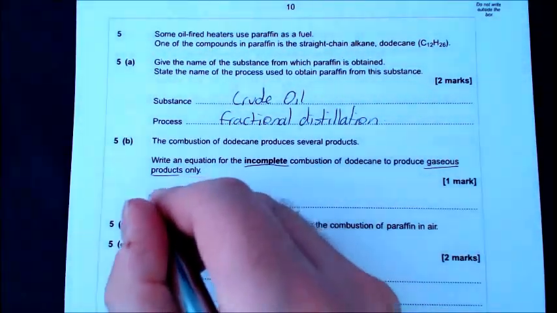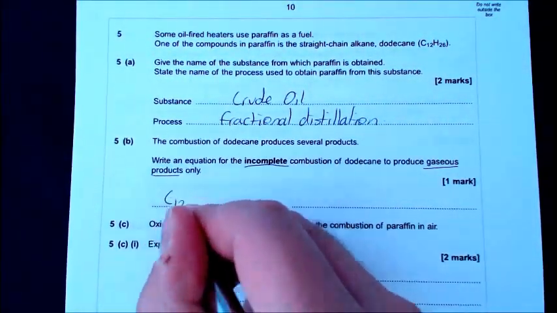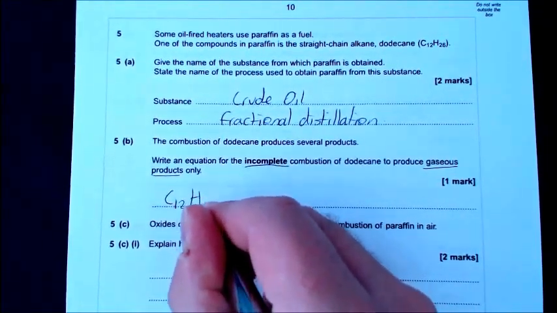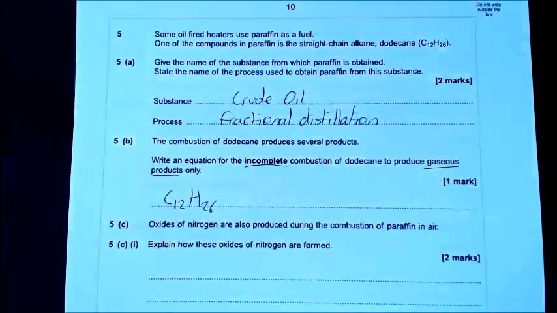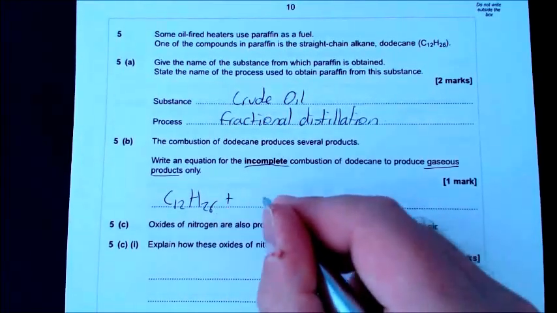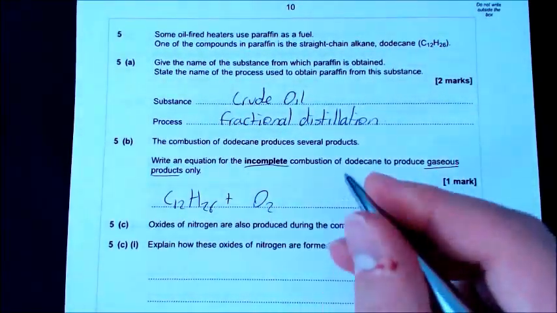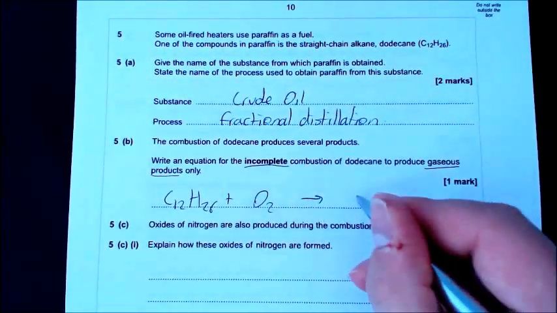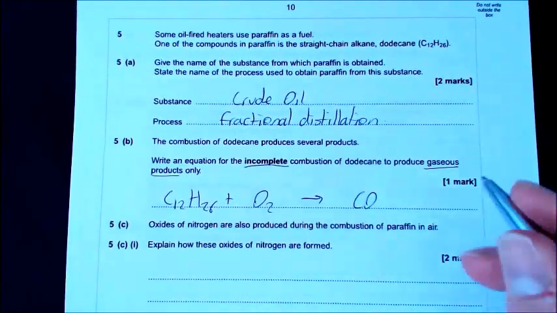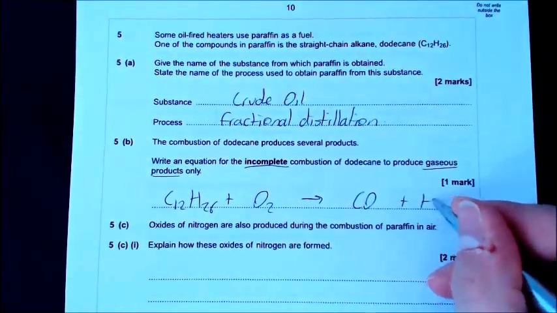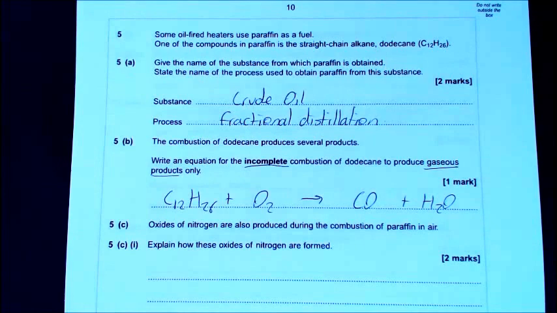So we're going to start with dodecane, which is C12H26. And we're going to react this with oxygen. So we'll just stick our oxygen in there as well. And we have to produce a gaseous product, and that's got to be carbon monoxide. And we always produce water in these products as well.